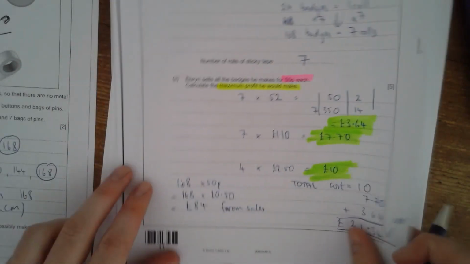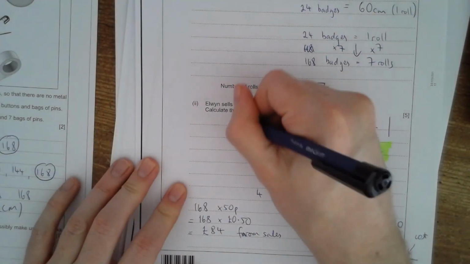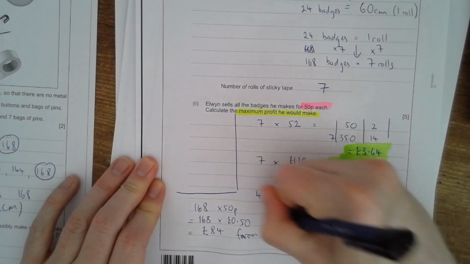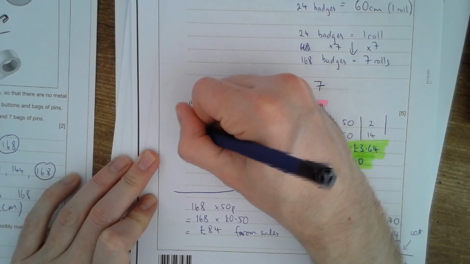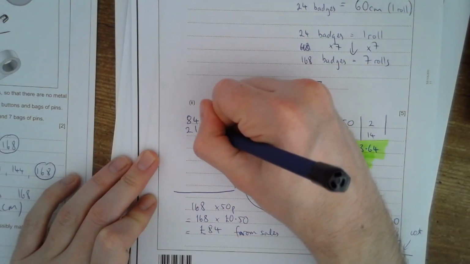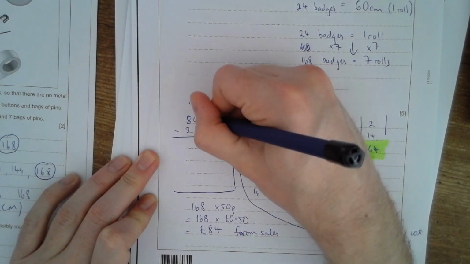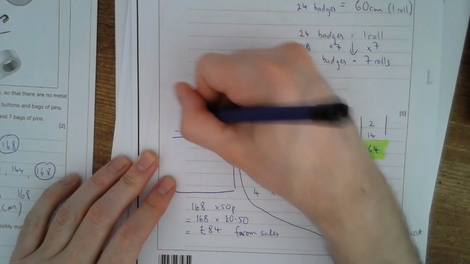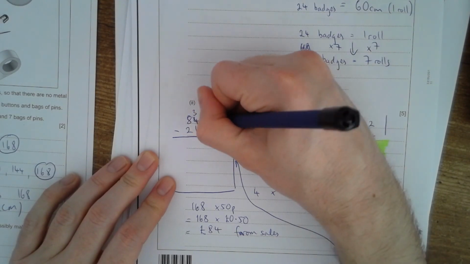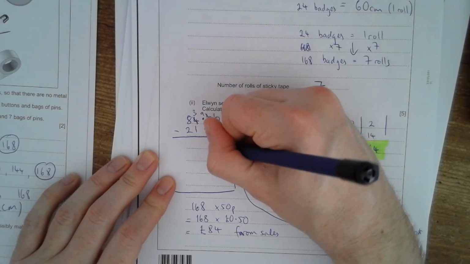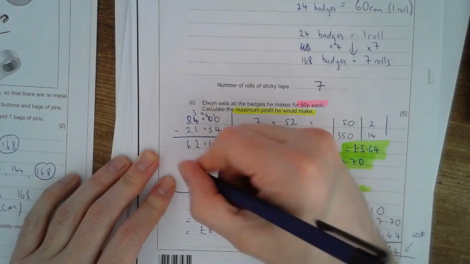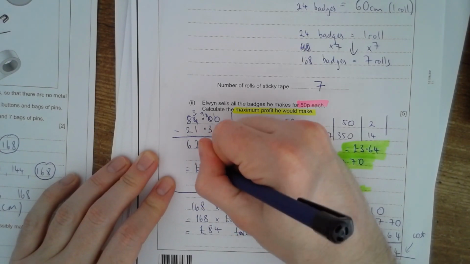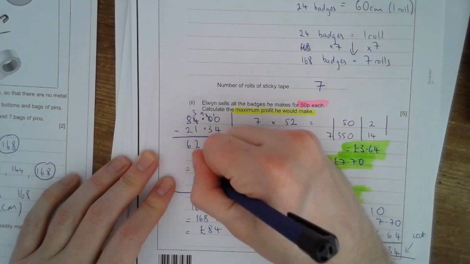I'm sure there's going to be some room on the other side. Is there not? They haven't given me much room here, so I'll just have to fill this in up in this corner here. Sorry about the mess. So 84 take away 21.34. Fill in zeros there. We'll have to steal all the way from here. 10 take away 4 is 6. 9 take away 3 is 6. 3 take away 1 is 2. 8 take away 2 is 6. So the maximum profit is £62.66 profit. Okay.